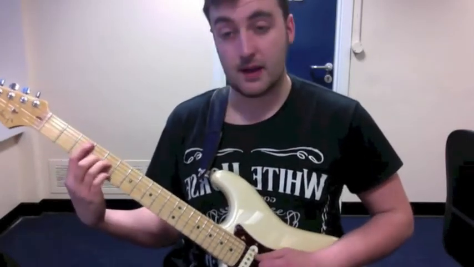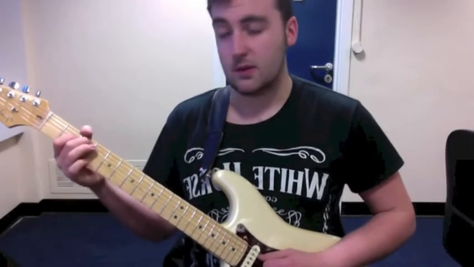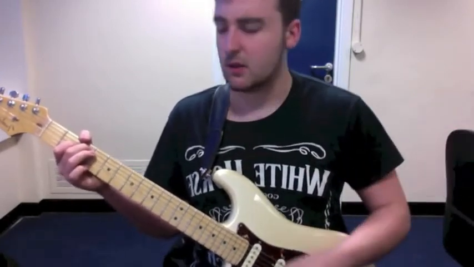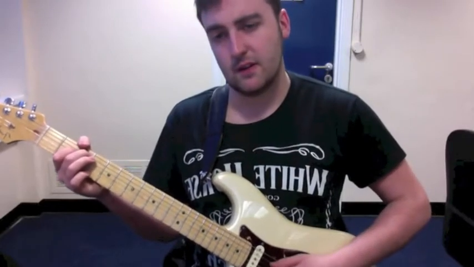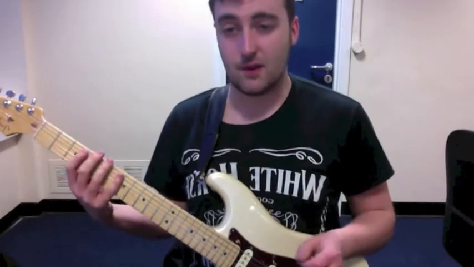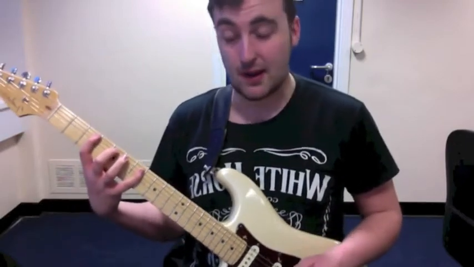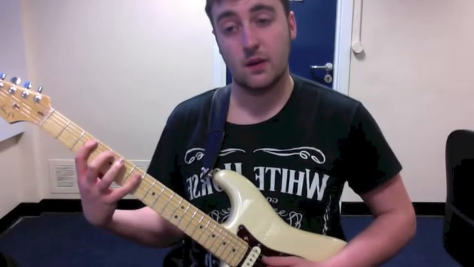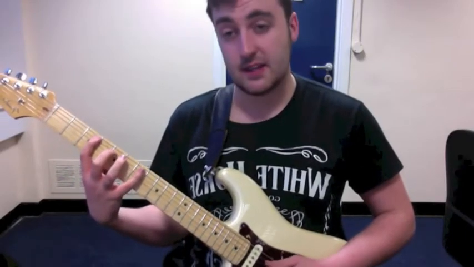You can also play it here, but this way all the intervals are stacked up nicely, so we've got the root, 3rd, 5th, 7th. So if I went through that too quickly, I'll just run through it again. So we know a chord is built up from 1, 3, 5. 1, 3, 5, C, E, G.